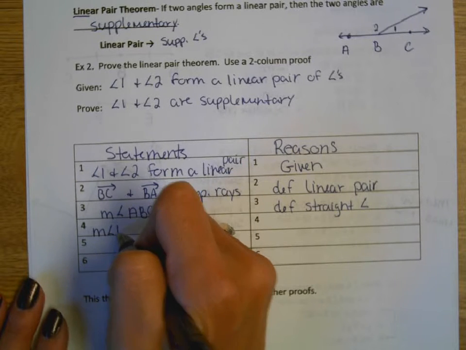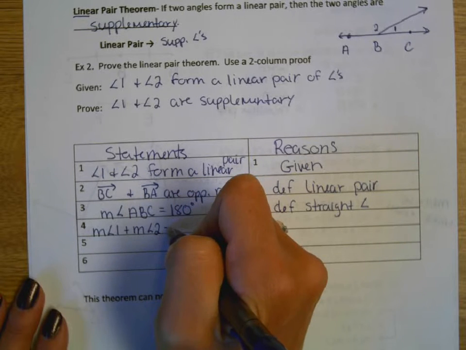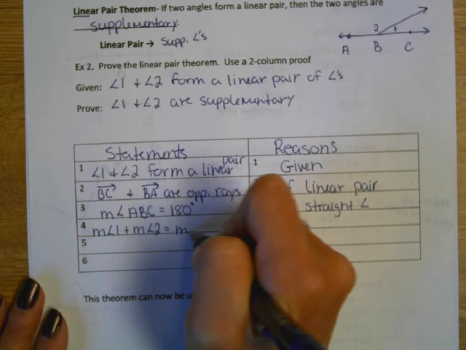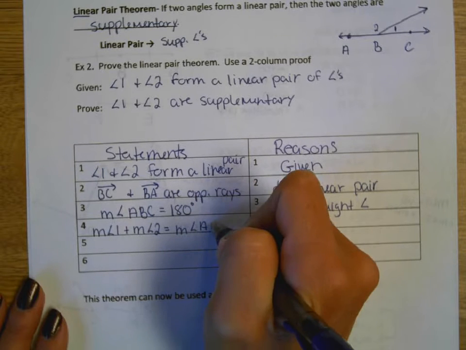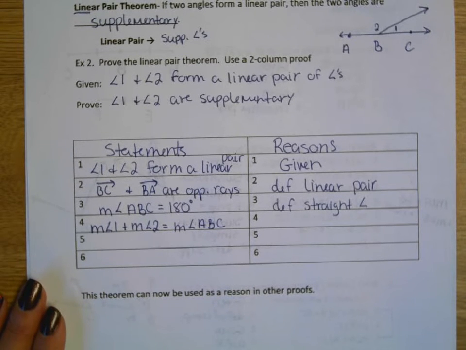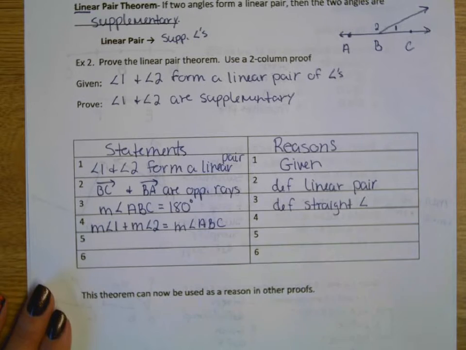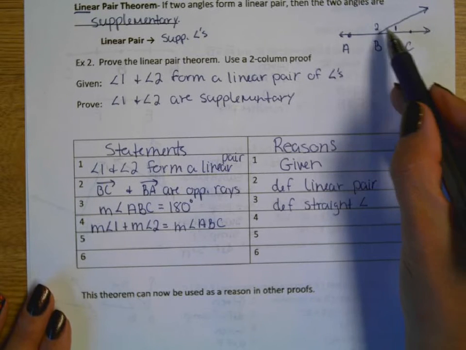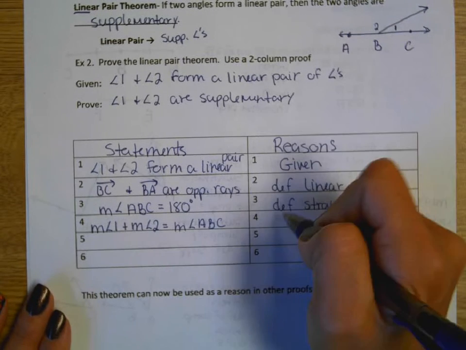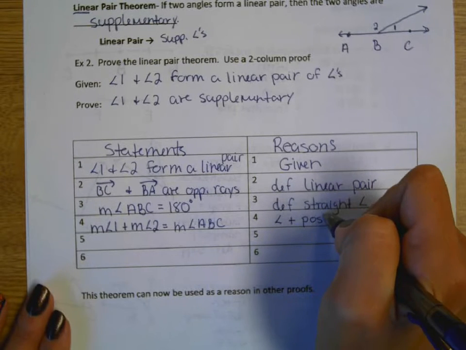The measure of angle 1 plus the measure of angle 2 is equal to the measure of angle ABC. What allows me to say that? That's the angle addition postulate. When I have two adjacent angles, I can add them together to create the bigger angle. That's the angle addition postulate.